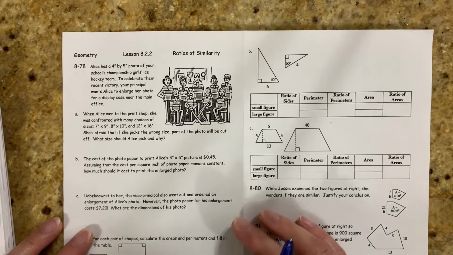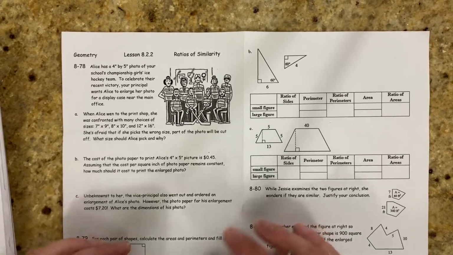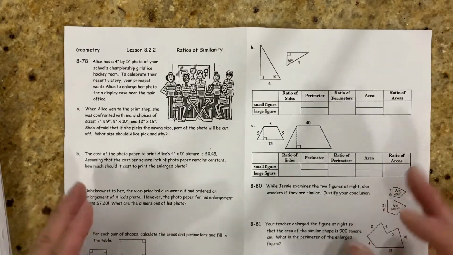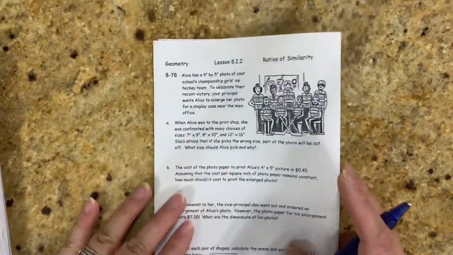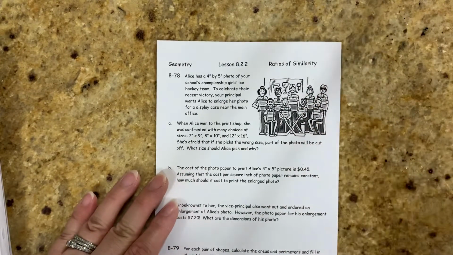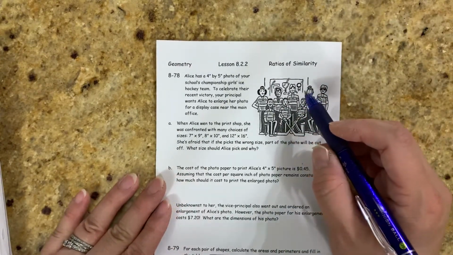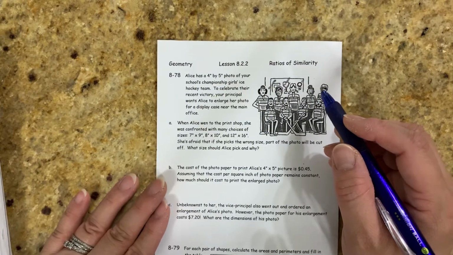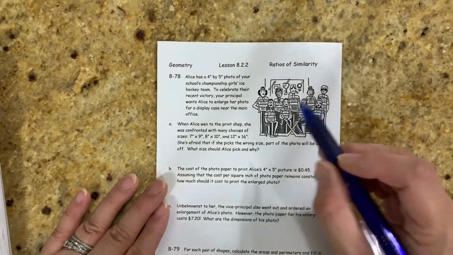Okay, for lesson 8.2.2, it is only two-sided, so you don't have to fold it in the middle if you don't want to, but I'm going to fold it in half just so it's a little bit easier to talk to you about it, okay? All right, we're still talking about ratios of similarity, and we're still going to investigate the idea of scale factor versus area scale, all right?